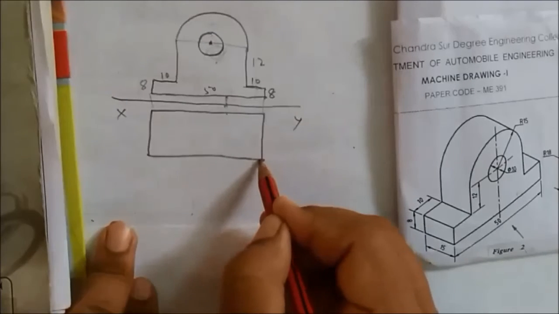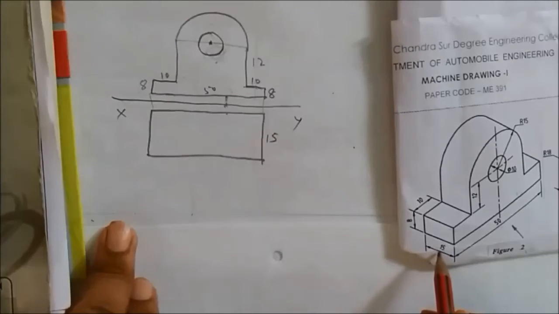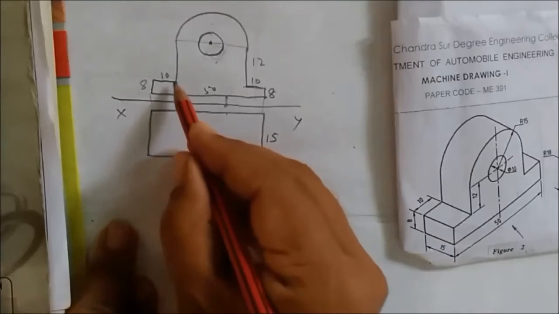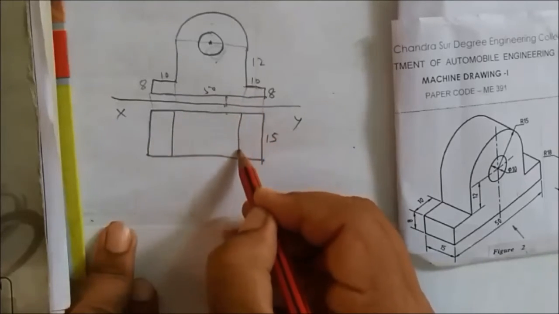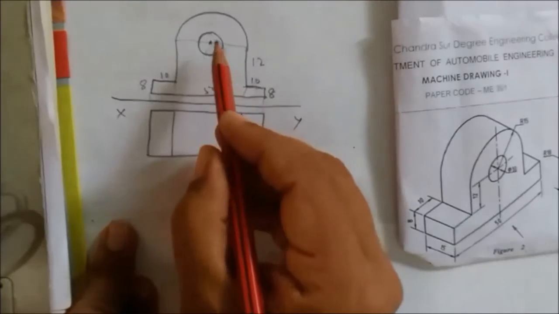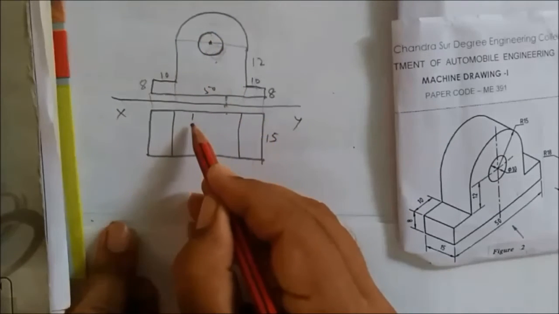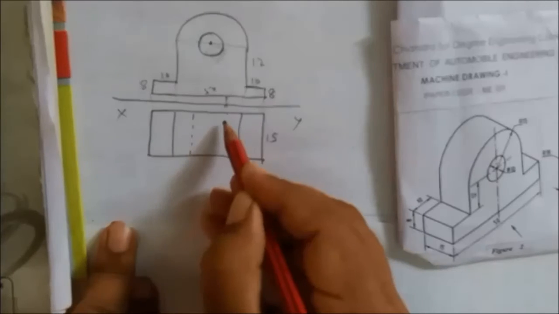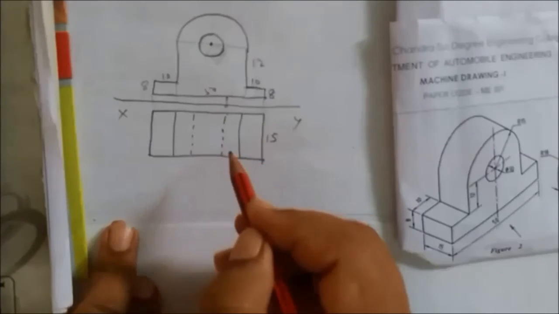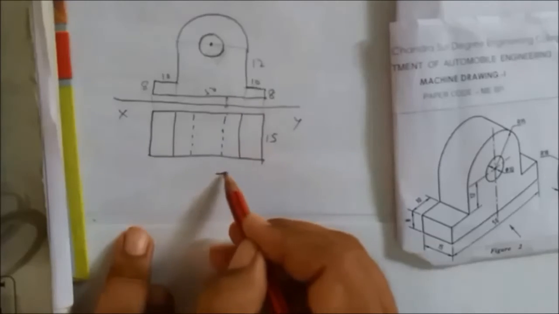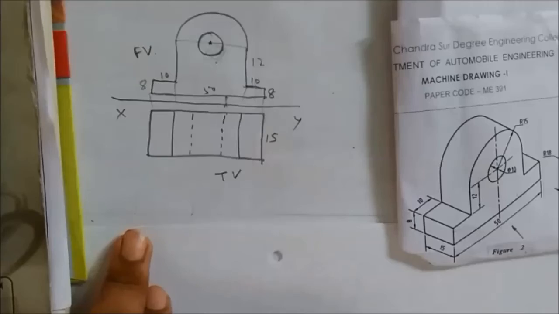This height is given 15 mm. Now you project these points and you have to project this circular hole also. From the top side, this circular hole will not be visible, so you have to indicate it by a dash line. This is the top view and this one is the front view of the object.